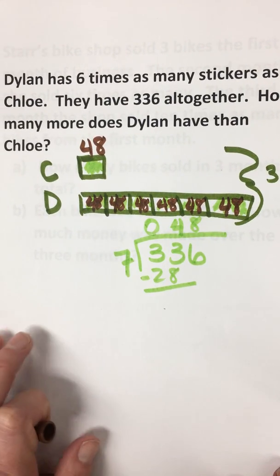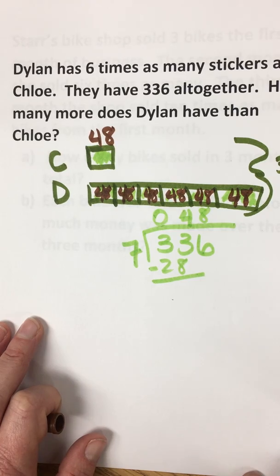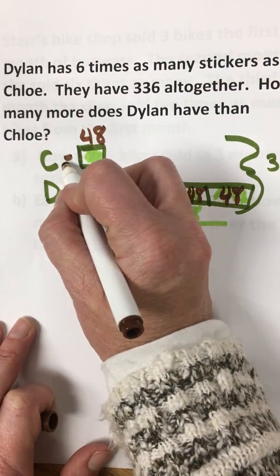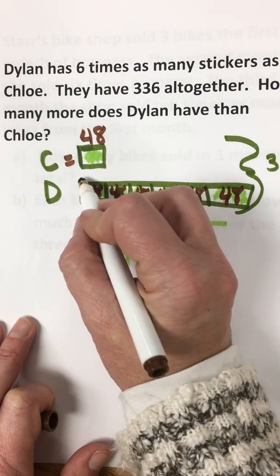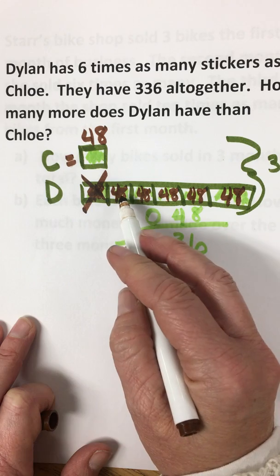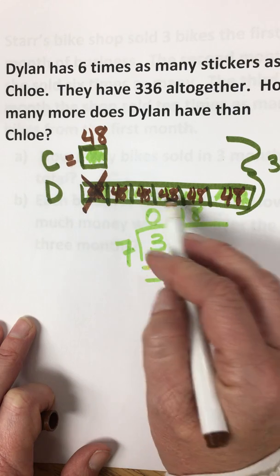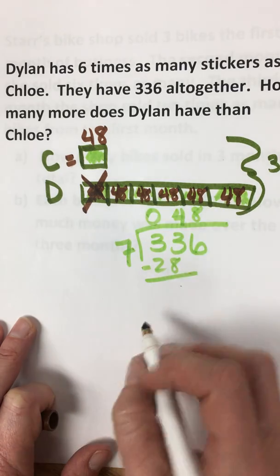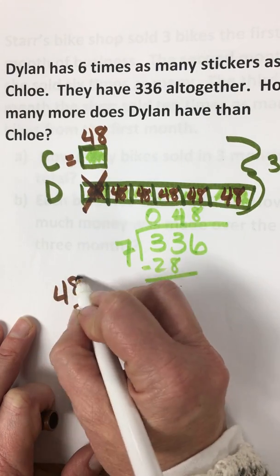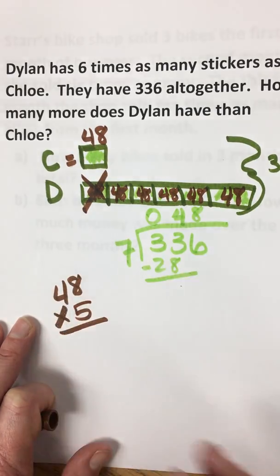How many more does Dylan have than Chloe? Well, guess what? Chloe has 48. We can cross off this one of Dylan's because it is the same, right? And then now we can say there's 1, 2, 3, 4, 5 parts left for Dylan. To solve for Dylan, we could do 48 times 5.